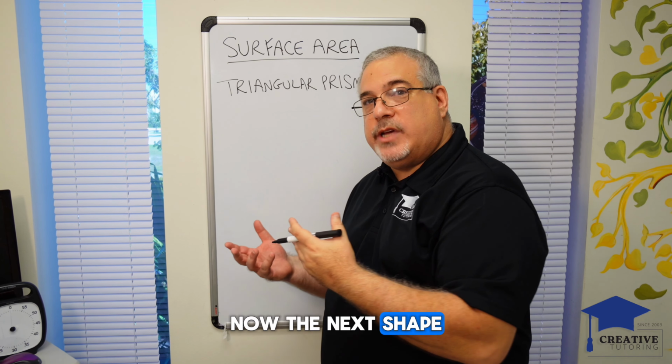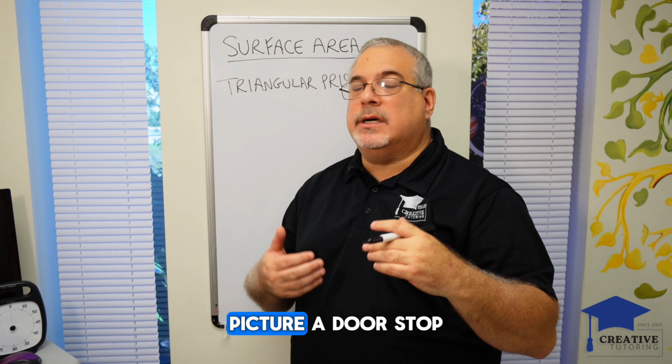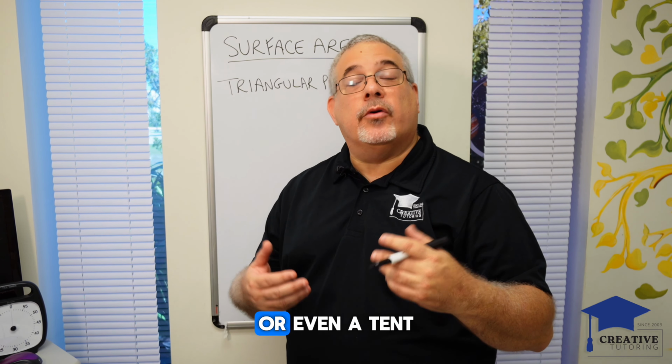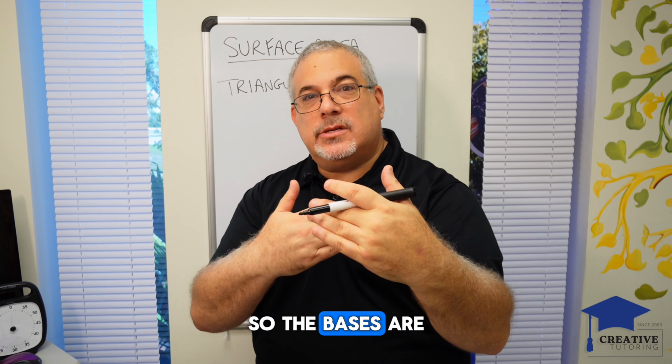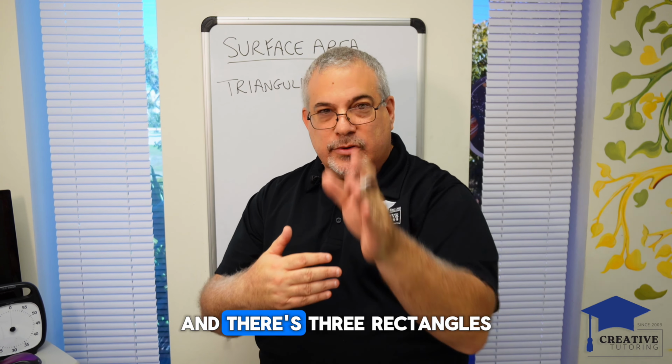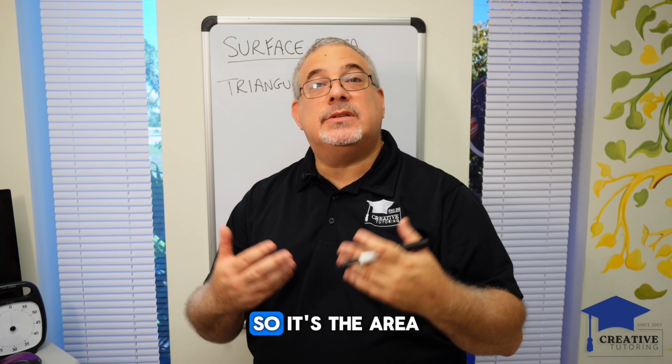Now the next shape is also a prism with 2 bases, but the bases are triangles, okay? Picture a doorstop, let's say, or even a tent, where the front and back are the bases. So the bases are 2 triangles and there's 3 rectangles wrapping around them. Okay, so it's the area of each one of those surfaces.